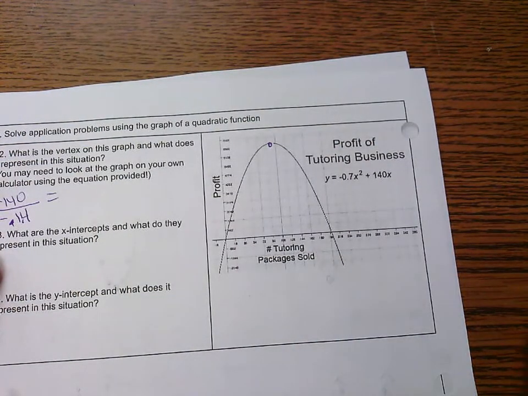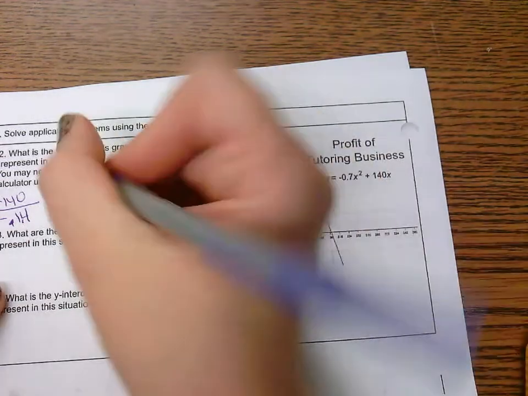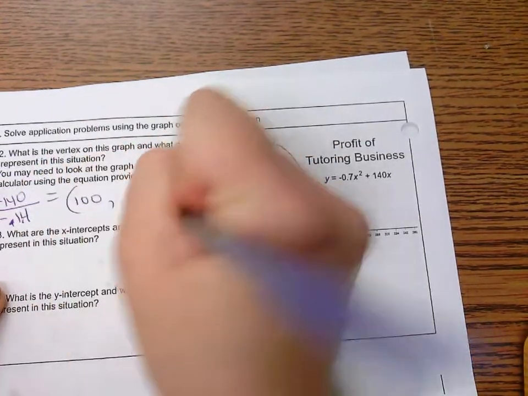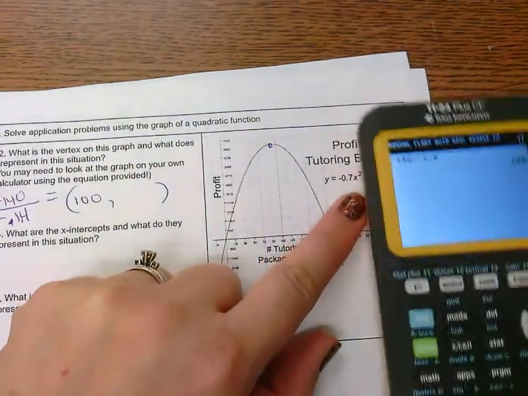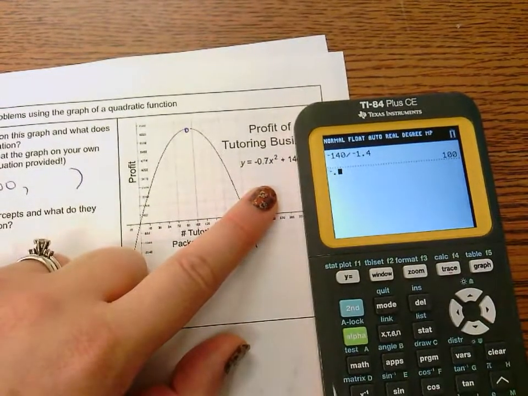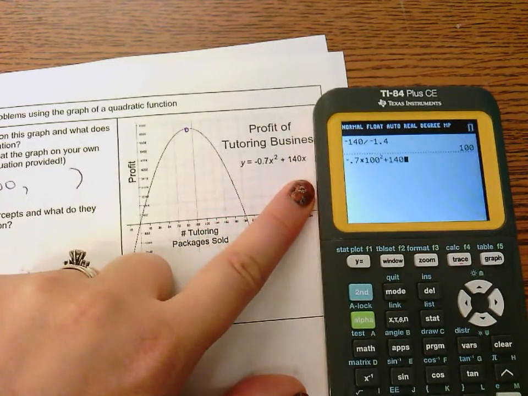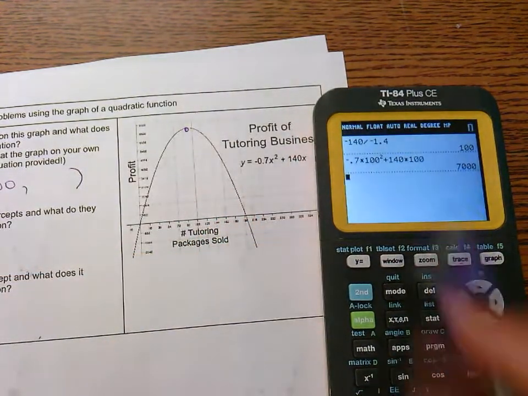So negative 140 divided by negative 1.4 is 100, comma. When I plug 100 into my function, negative 0.7 times 100 squared plus 140 times 100, I get 7,000.